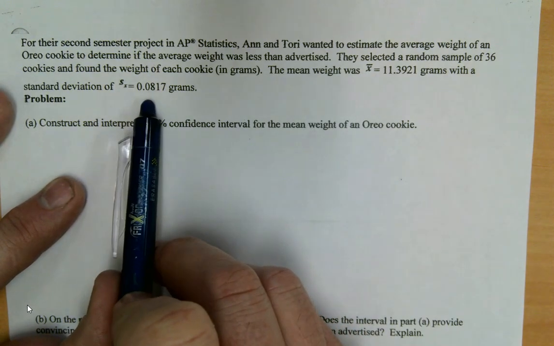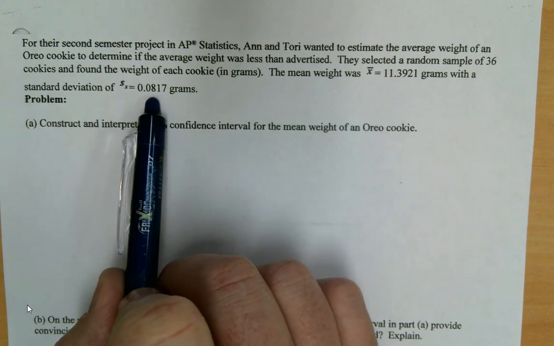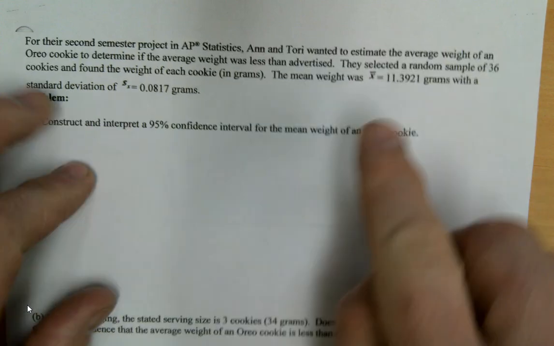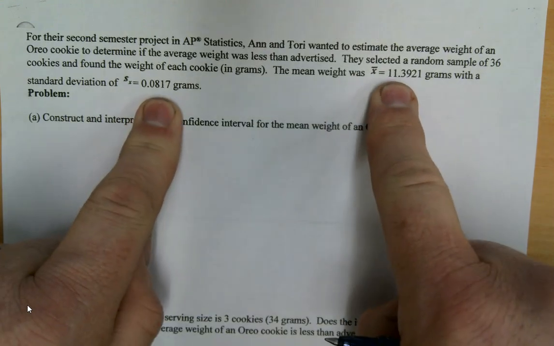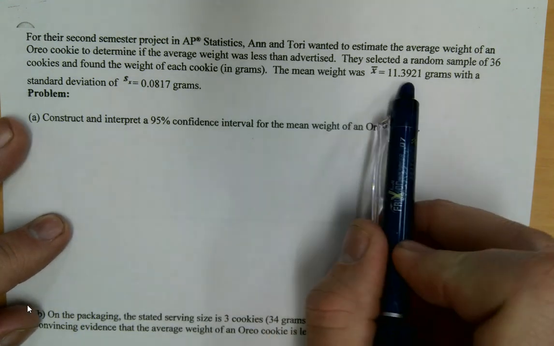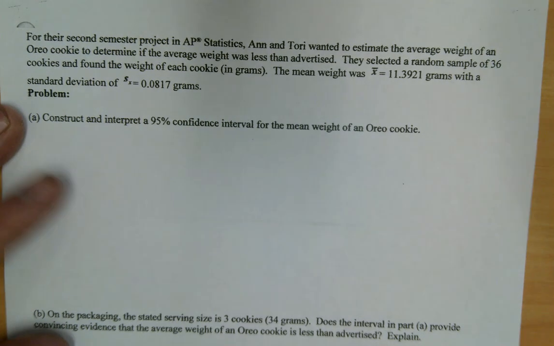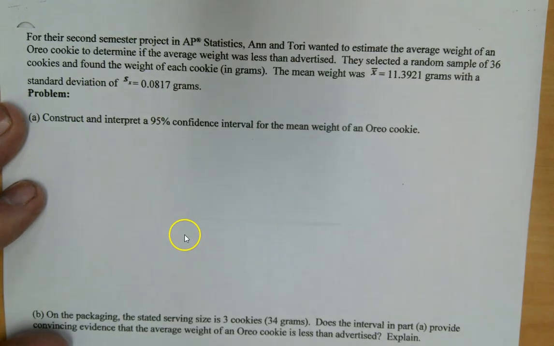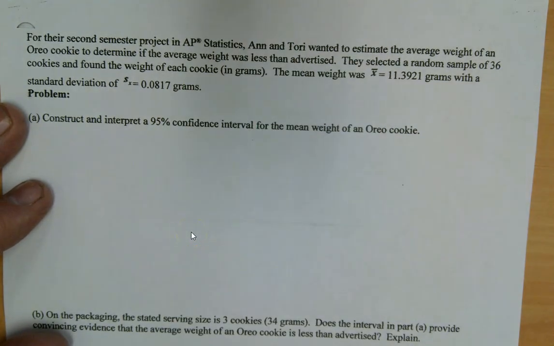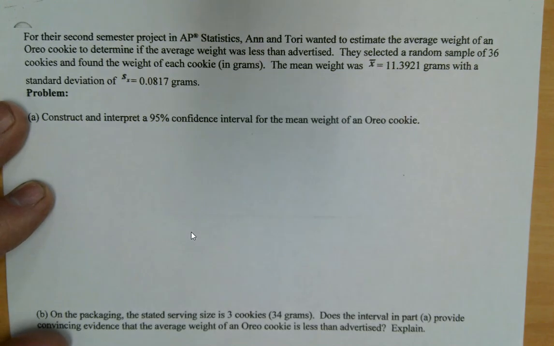So when you get ready to do the T interval on this one, we're going to be using statistics and not data. Because I did not give you the weights of all the Oreos. I gave you the end result, the mean weight of an Oreo, and the standard deviation of an Oreo. Okay, so on this example on the homework, you are going to be using T interval with statistics, not data.